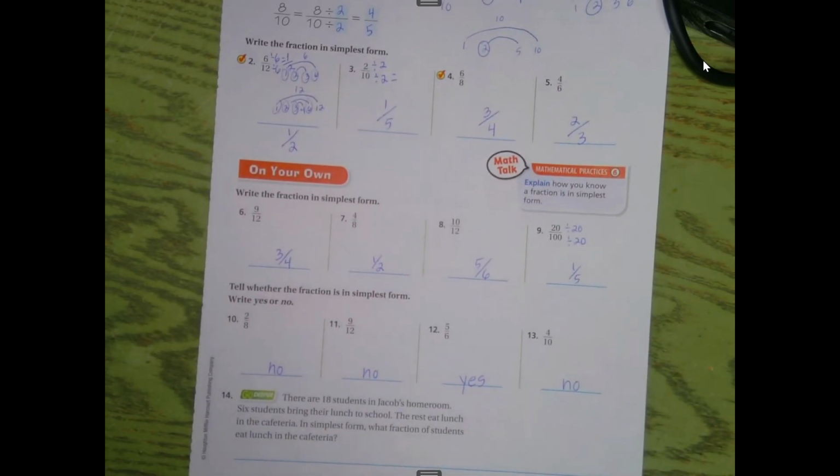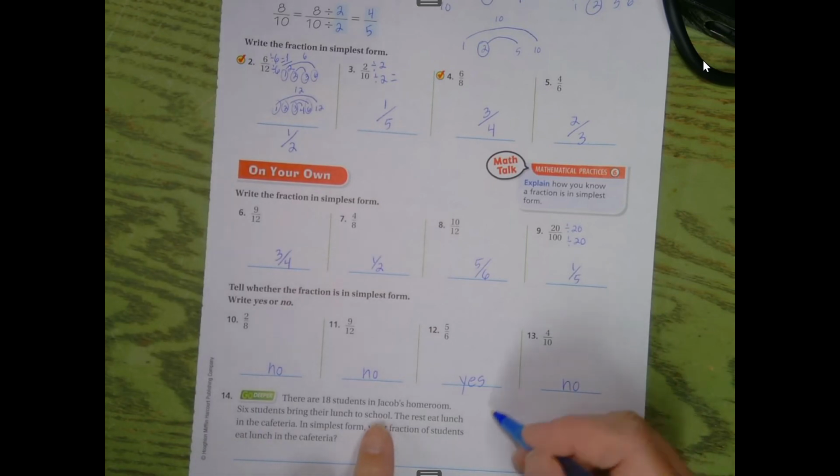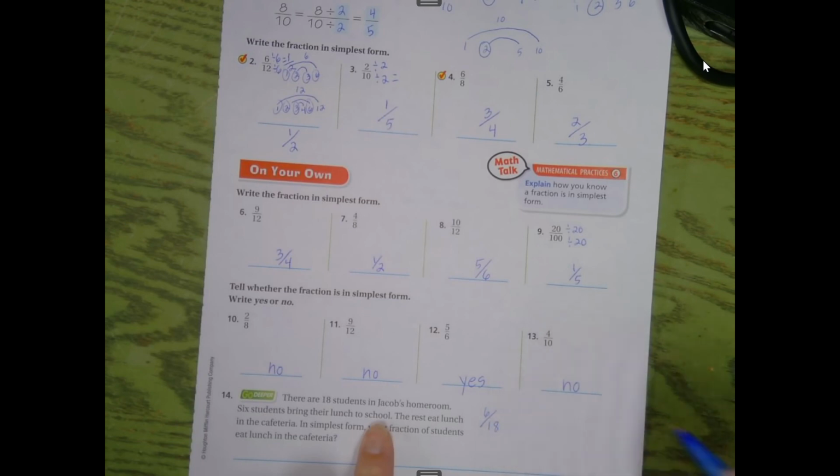All right, there are 18 students in Jacob's homeroom. 6 students bring their lunch to school. The rest eat lunch in the cafeteria. In simplest form, what fraction of students eat lunch in the cafeteria? Well, first off, I know 6 students bring their lunch to school. So 6 out of 18.